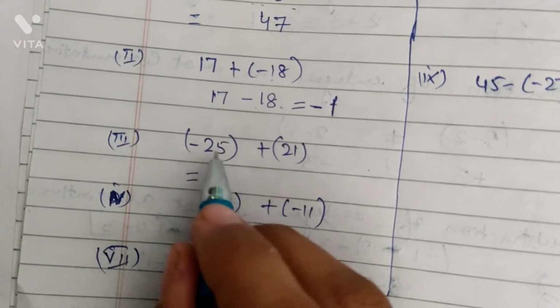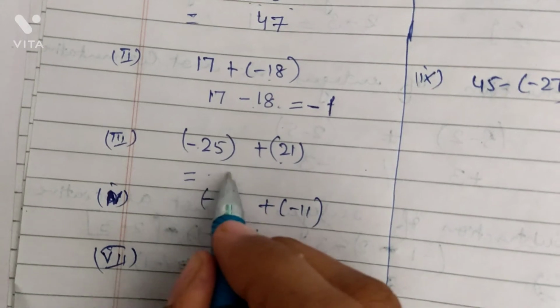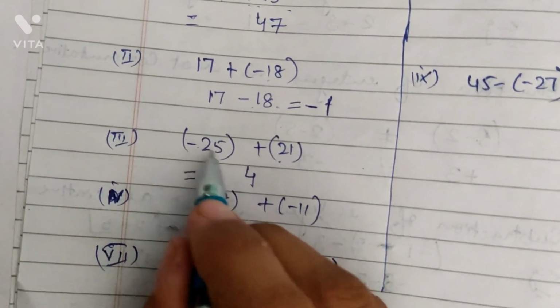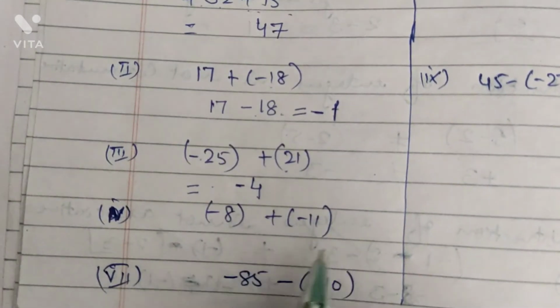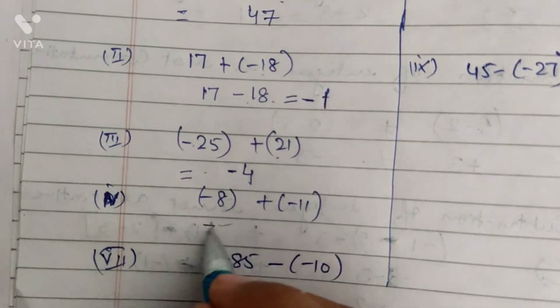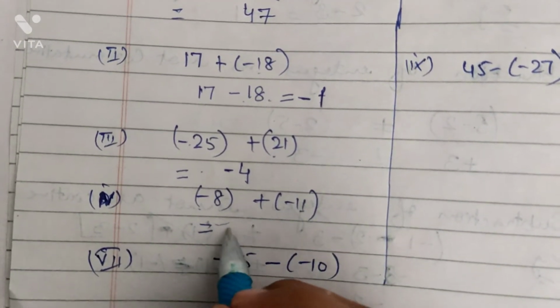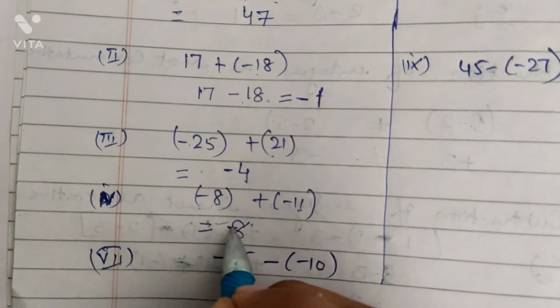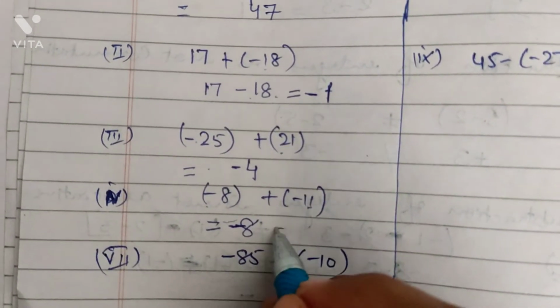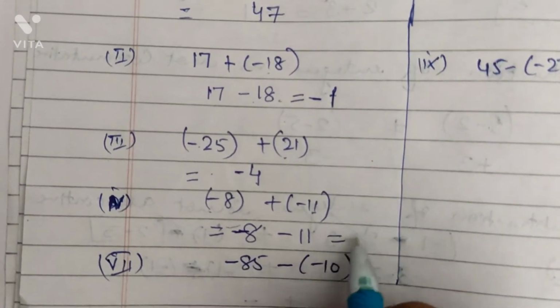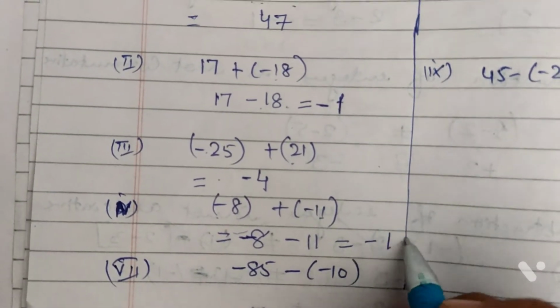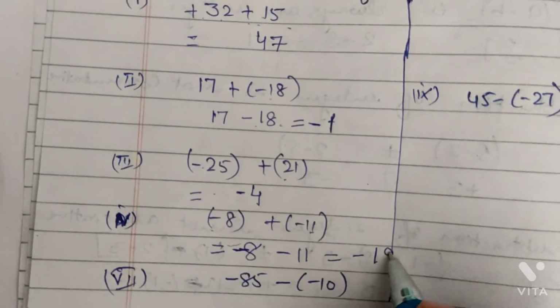In the next sum also signs are opposite, so we will subtract. Answer is 4 and 25 is greater, so sign would be minus. In the next sum both are of negative sign, means we will add. By adding we will get 19, but sign would be minus.